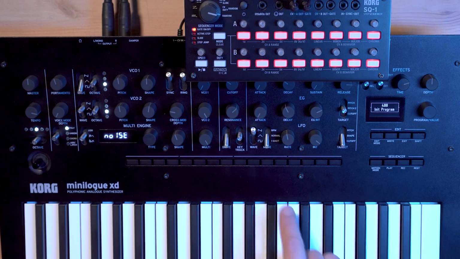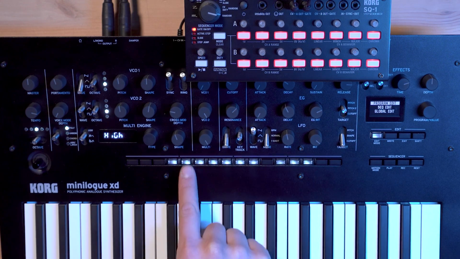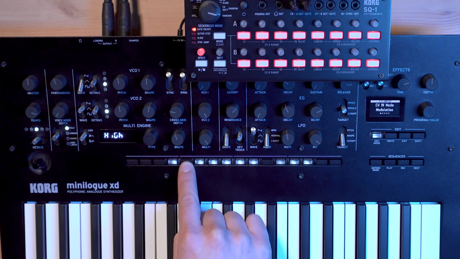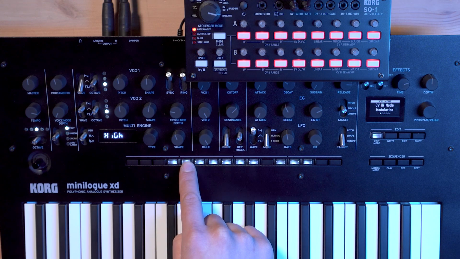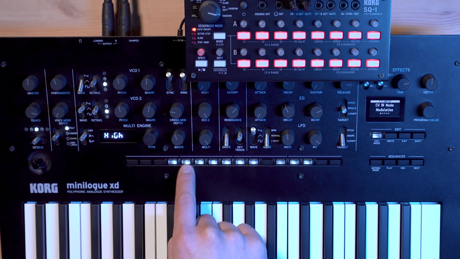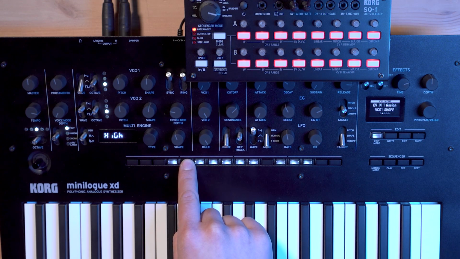It's assignable. Go to Edit Mode, Program Edit, and select the second blinking program button. The first option will be to determine what the CV in mode is, and we're going to keep it on modulation by default, just for the sake of example. Press it again, and you have the assignments. CV in 1 right now, for example, is assigned to the VCO1 shape, and then you have range, like an attenuation, and then you have the CV in 2 assignment.